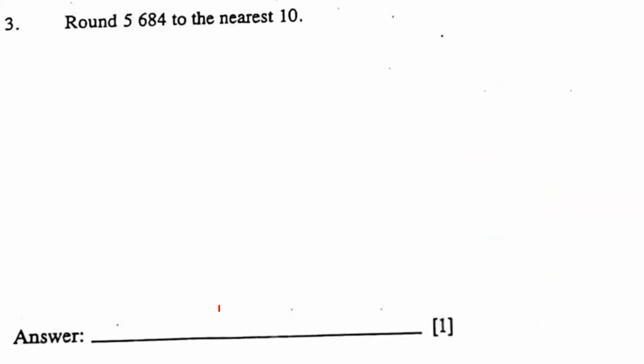Okay, let's move on to question number 3. Here we have the number 5,684, and we have to round it to the nearest 10. We know that 8 is in the tens place and 4 is in the ones place. So what we're going to do is we're going to consider 8, but we're going to underline 4 because 4 is very important. The number behind the tens place, that's the ones place, that's the number we're going to be looking at. And we notice that 4 is less than 5. So since 4 is less than 5, that means that we cannot add 1 to 8. So it's just going to be 5, 6, 8. And this 4 turns into a 0.